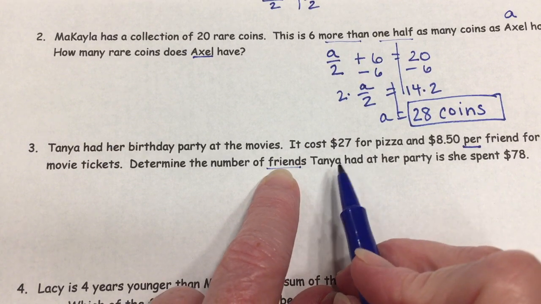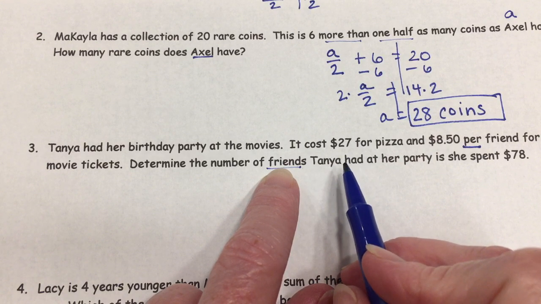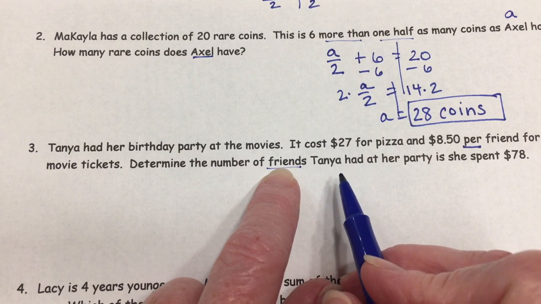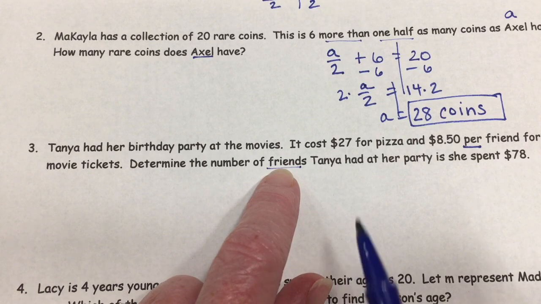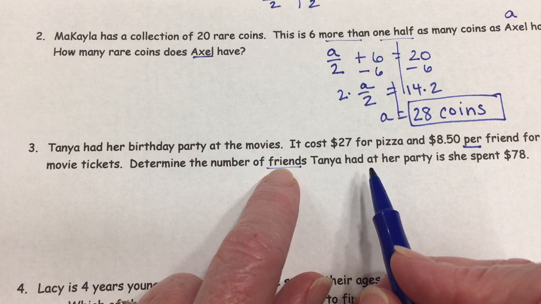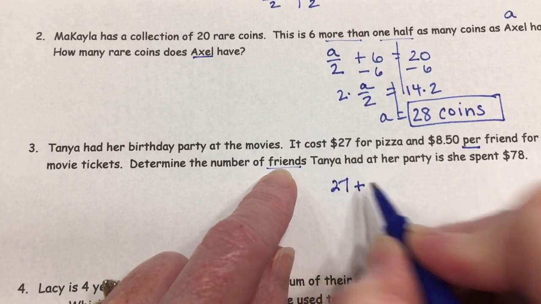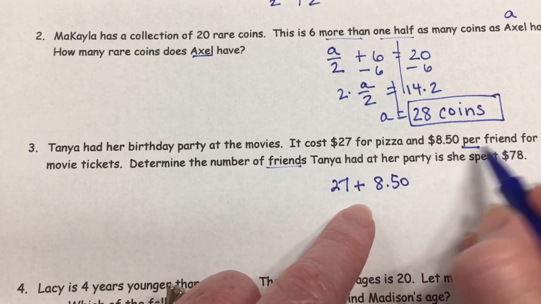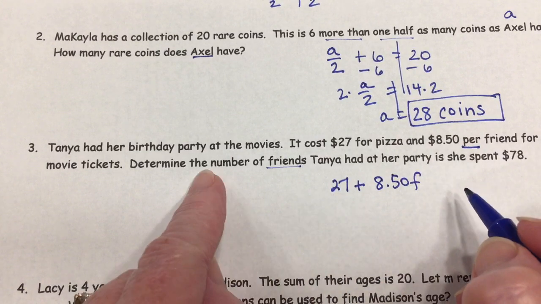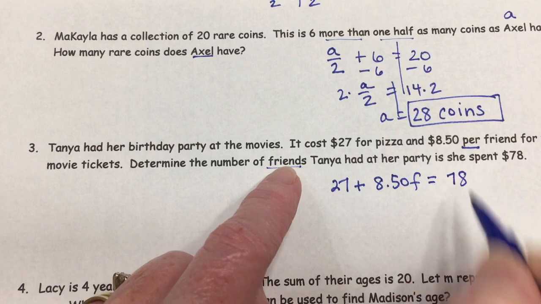Now, I'm going to go ahead and write this equation based on what I see in the word problem. And then I'm going to talk about how this sometimes could be tricky. But in this case, I'm just going to solve the problem like it's written. Okay, so she spent $27 for the pizza, so that's part of what she spent. And she spent, so plus, she spent $8.50 per friend. So $8.50 times however many friends she has. All right, and then that's a total of $78.